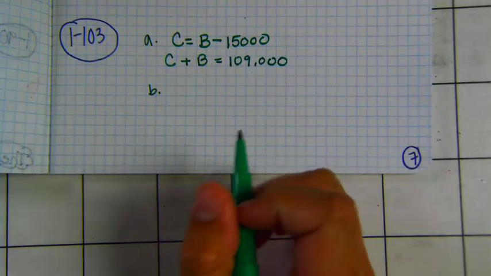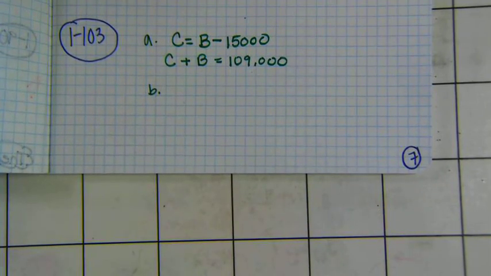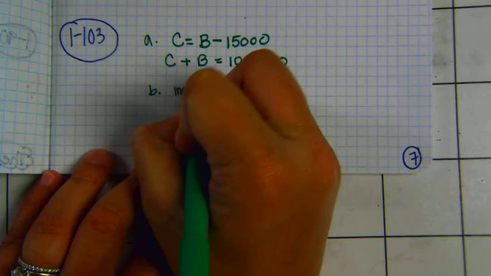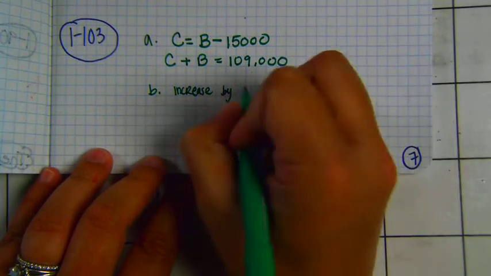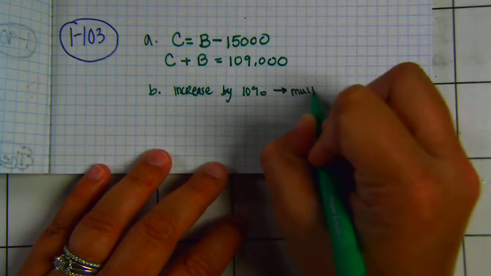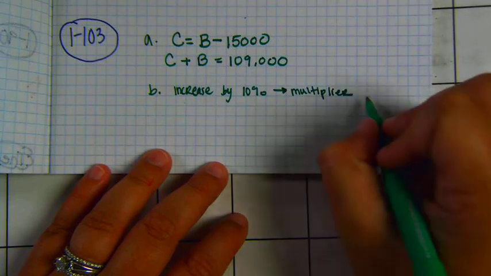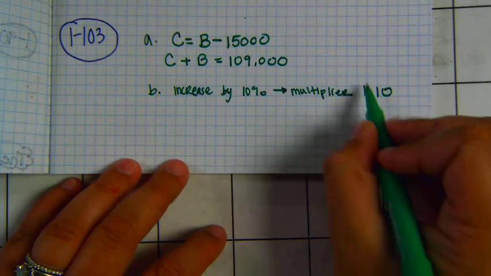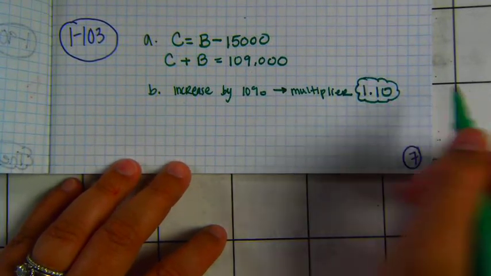Letter B. The price of gourmet coffee beans at the corner market has increased 10% per year over the past several years. If the current cost is $14 per pound, what did a pound of gourmet coffee beans cost 2 years ago? Okay, so I know that it's increasing by 10%. That's what I know. So that's telling me I'm going to have a multiplier. And that multiplier is going to be 1.10 because I have 100%. I'm adding 10%, so 1.10 has to be my multiplier.